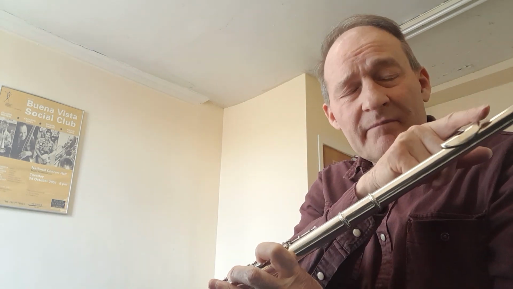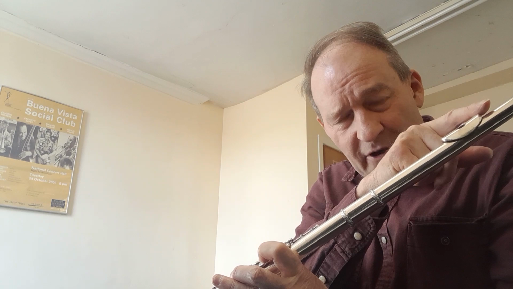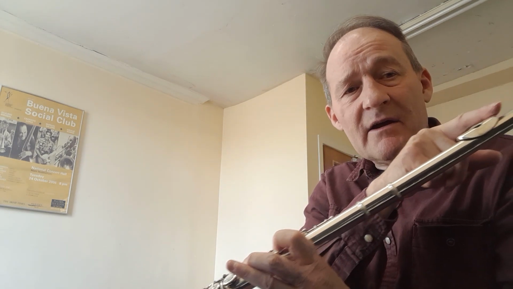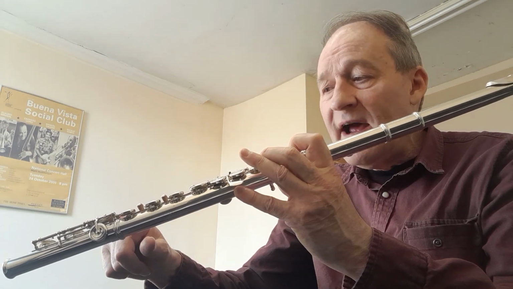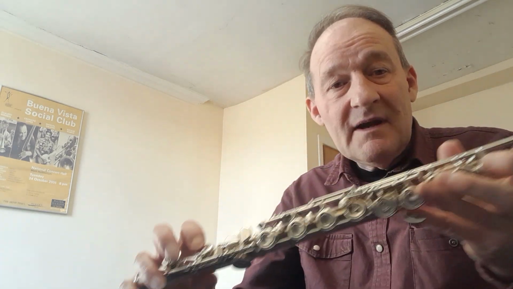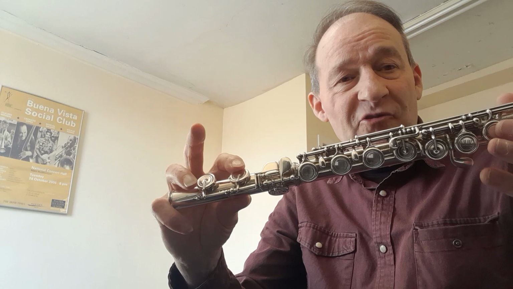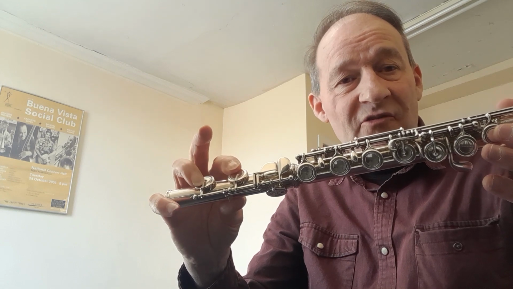Now remember that it requires a lot of air effectively to get from there all the way down the flute to here, because the first place that air escapes is in fact the C key. Okay.